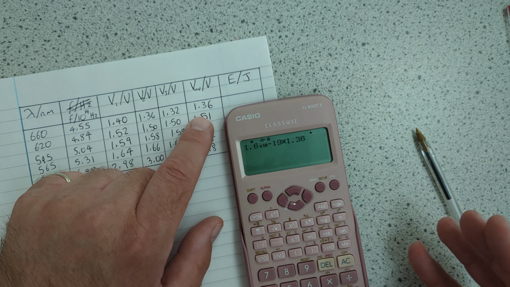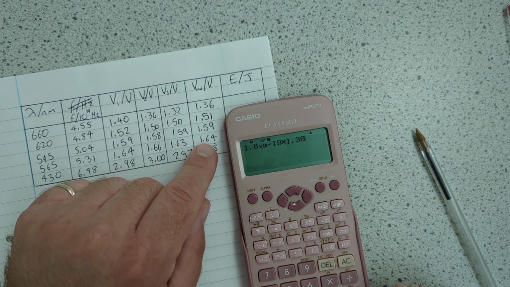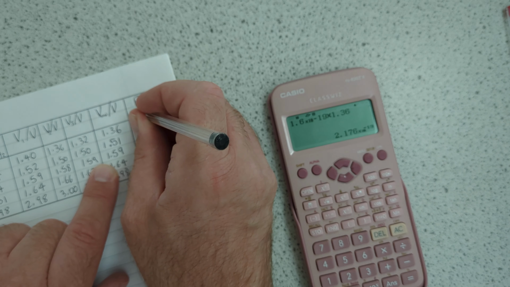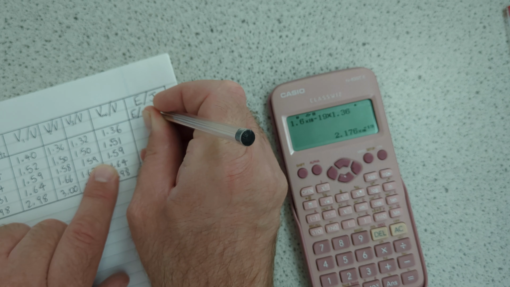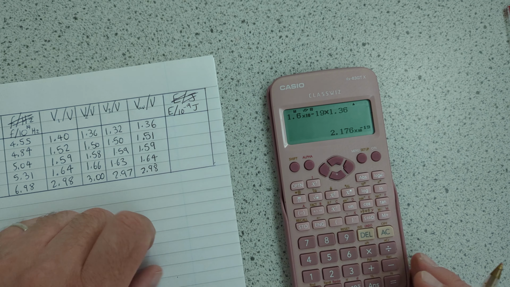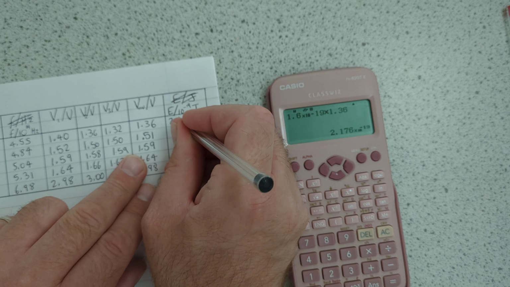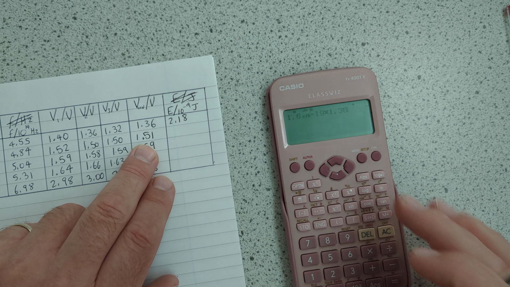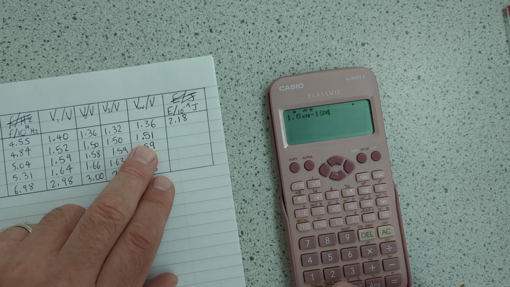Is there not enough battery, or is it just because I was really struggling? Maybe the battery's running out on it. Let's do this as E / 10 to the negative 19 joules. So I'd have to write that power each time. So this is 2.18. Let's go back. Oh my goodness me, the batteries really are running low.